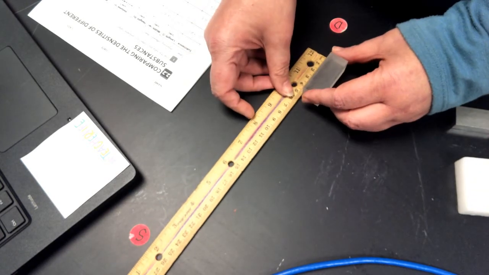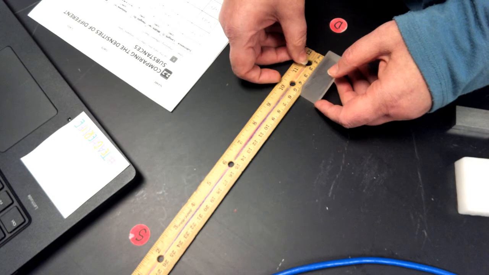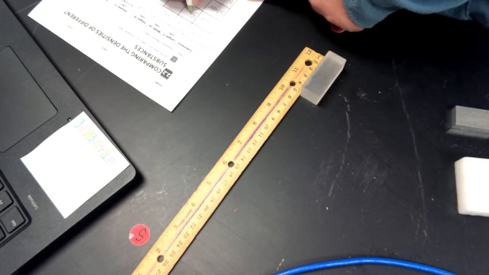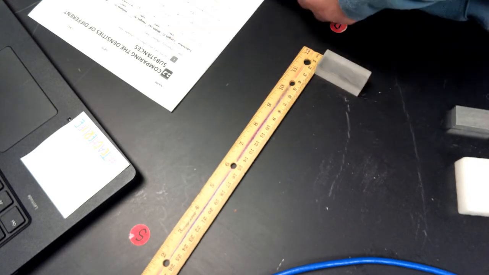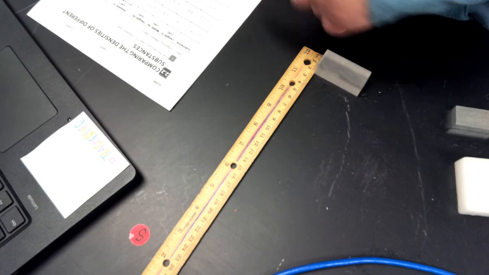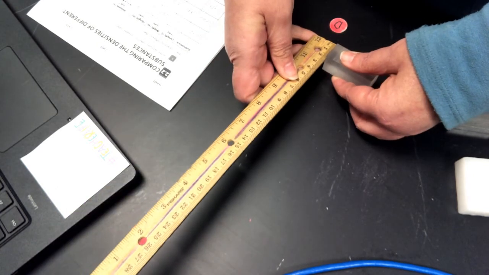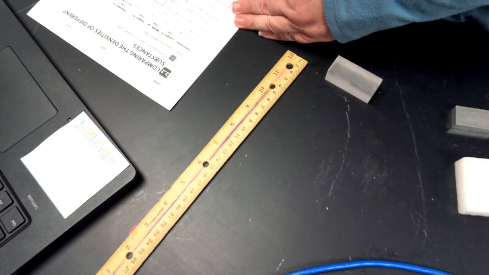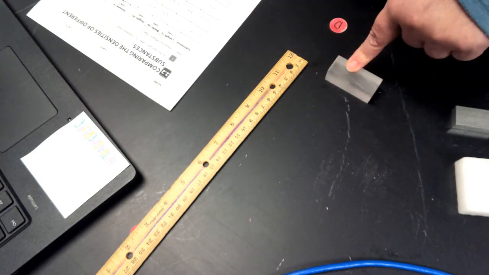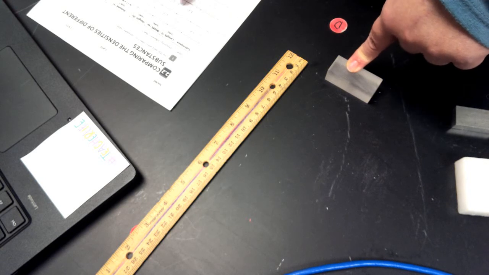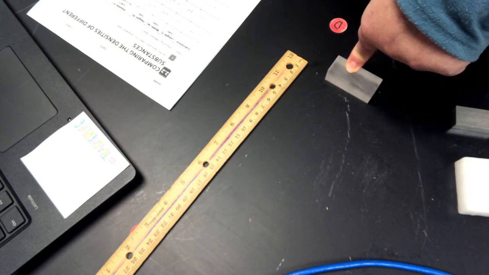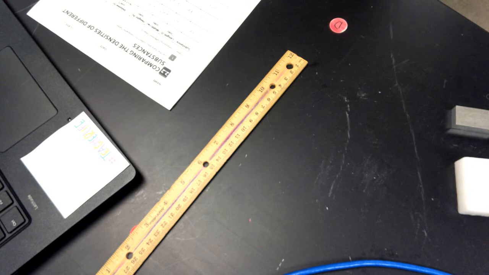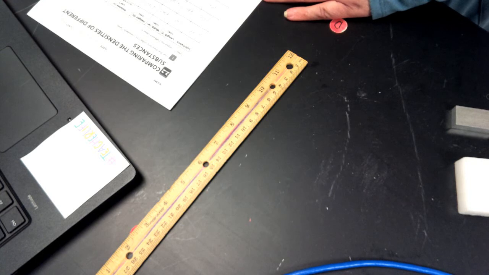So we're going to do length, which is 5 centimeters. Width is 2 centimeters. And then the height is also 2 centimeters. Okay, we'll calculate the volume, length times width times height. We got 5 times 2 is 10, 10 times 2 is 20. So it's going to be 20 centimeters cubed. Okay, and I'm going to measure the mass. It's 24.2 grams.